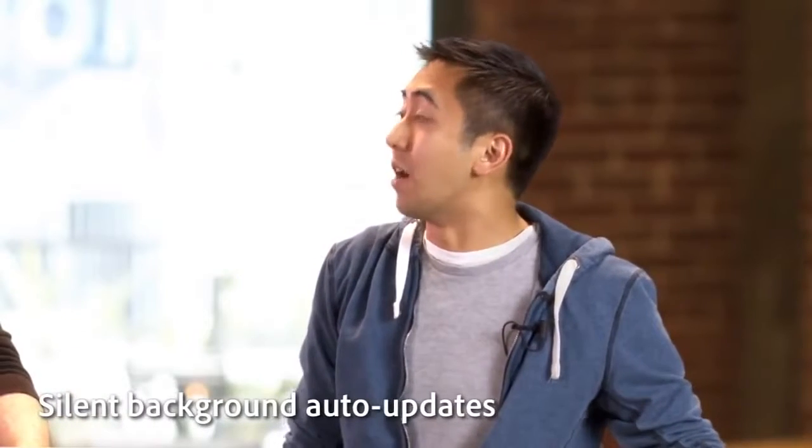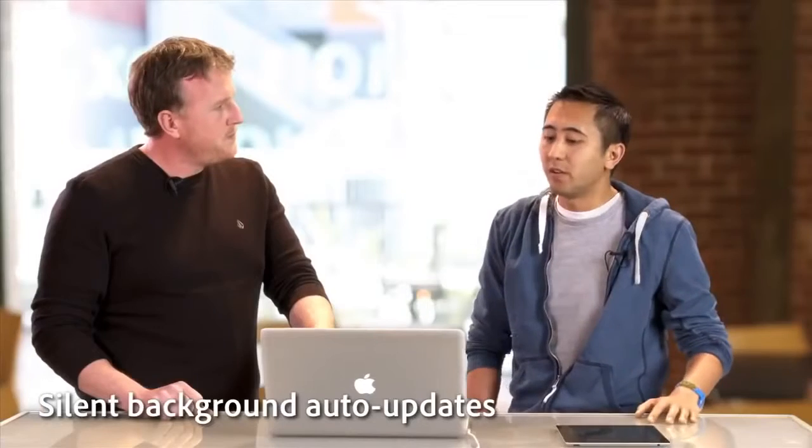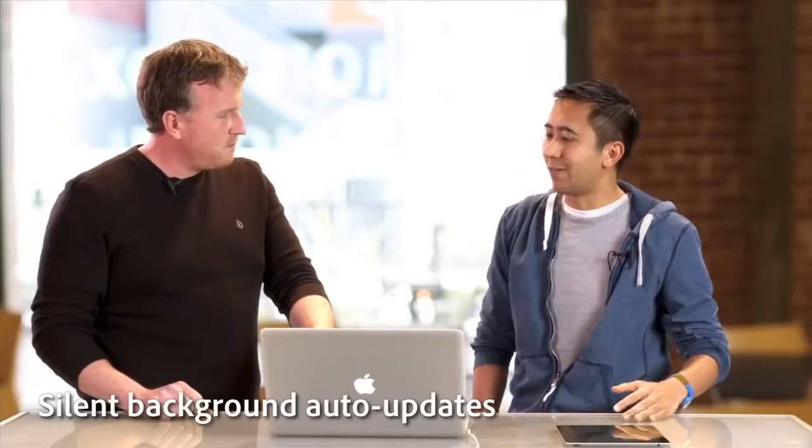So one of the big features that we're excited about in Flash Player 11.2 is silent background updates. Much in the way that Chrome does, and Chrome already includes Flash Player, but Chrome has its silent auto updates. So we're doing the same for Flash Player across all browsers. And so what it means is that your mom doesn't have to worry about clicking on update anymore. She'll always have the latest and greatest version of Flash Player.